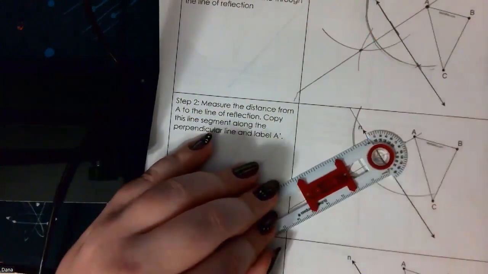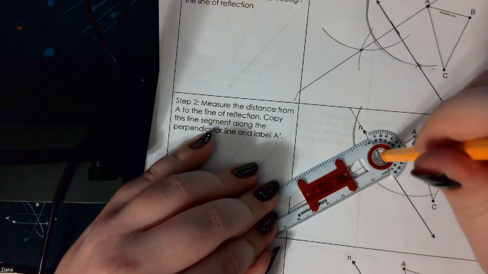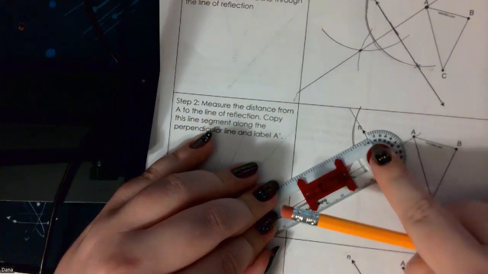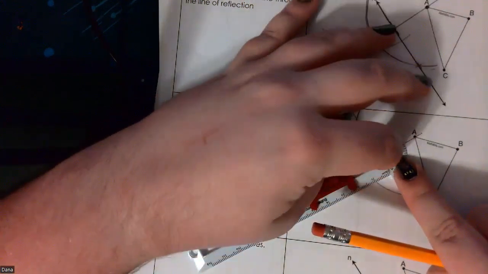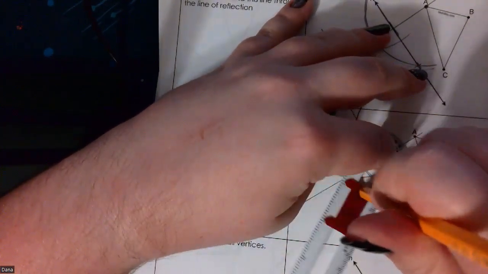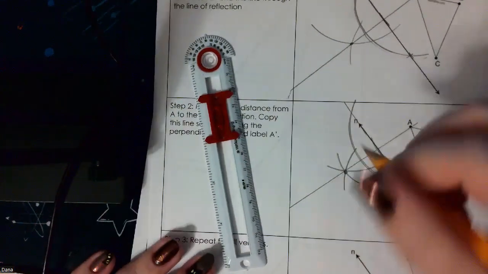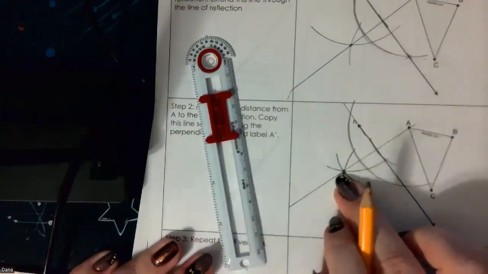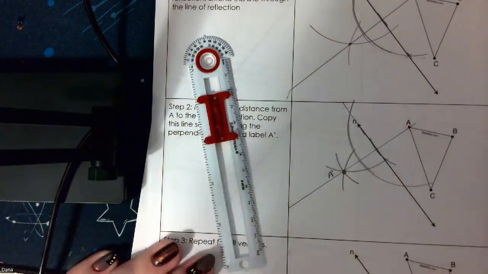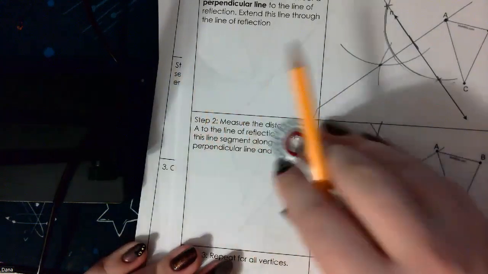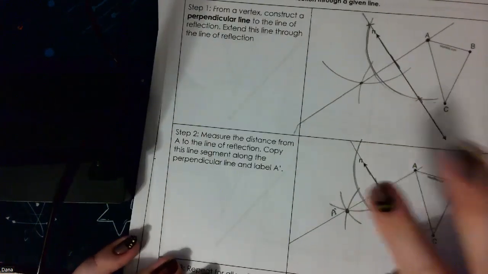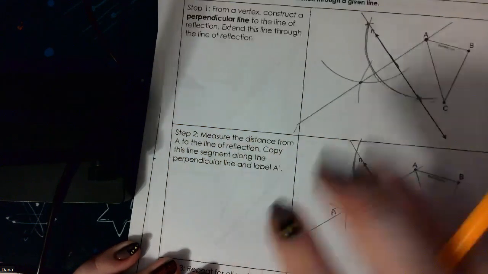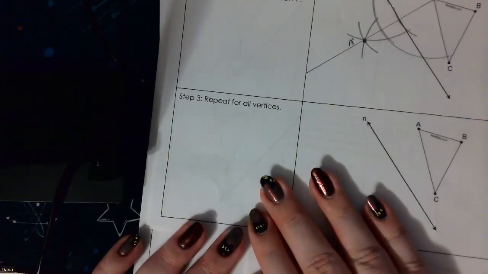So without changing it, I'm now going to shift my compass over. So now your center should be at the point where it hit the line of reflection, and you're going to swing the same arc, right? So it ended up being at the intersection point, but I'll show you in a minute why you can't just use that. So basically, to copy a point over a line of reflection is two steps: perpendicular line through it, copy the distance. What becomes a little tricky is because you then have to repeat this for all the vertices, right? And I'll show you what that looks like.